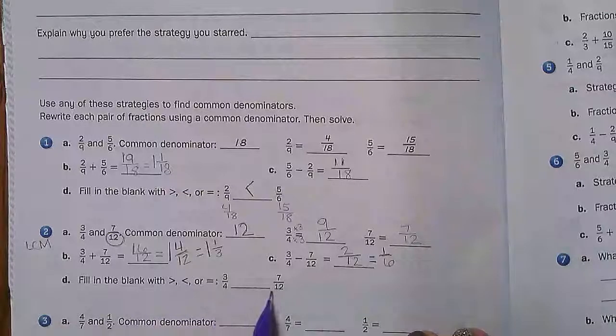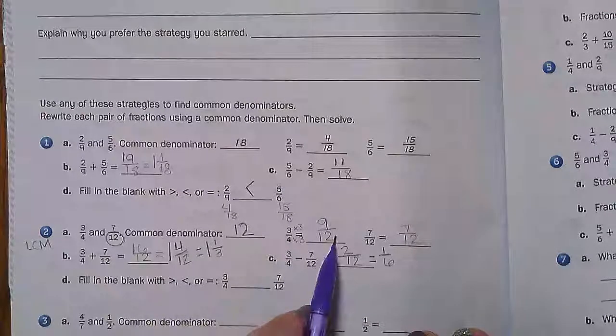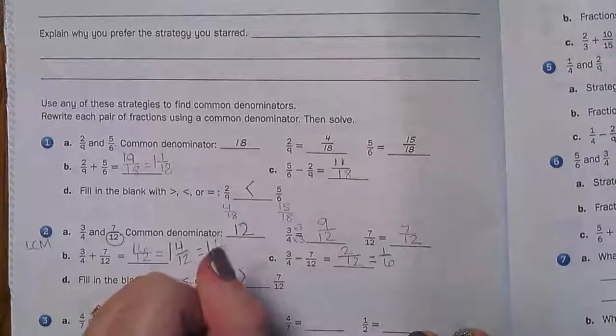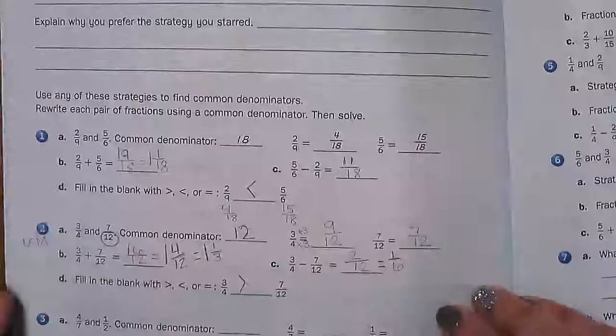Then we compare and contrast. What's bigger, 9/12 or 7/12? Well, we know that 9 is bigger than 7. Okay.